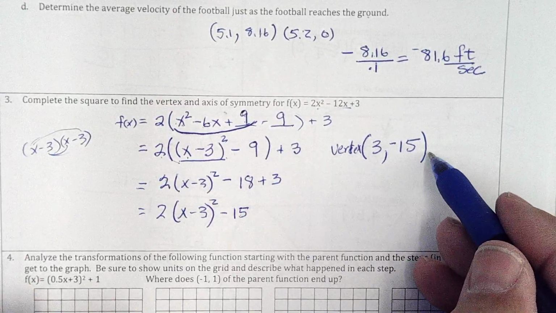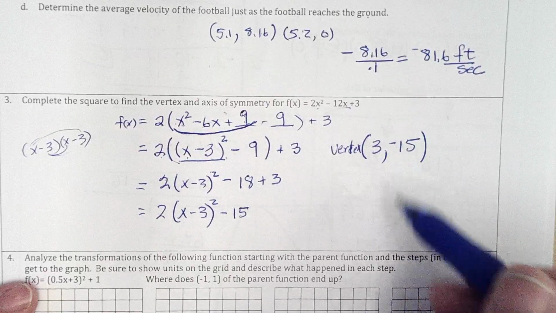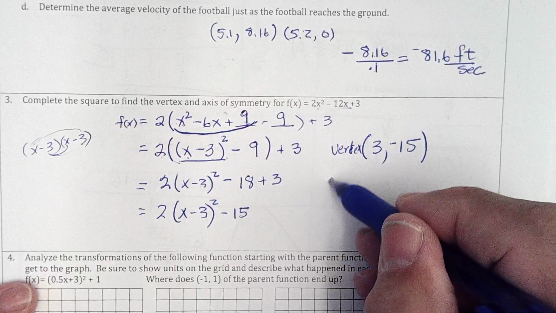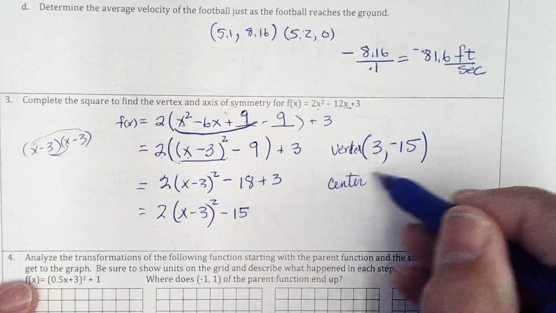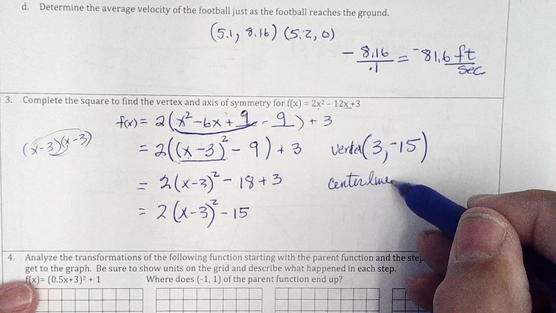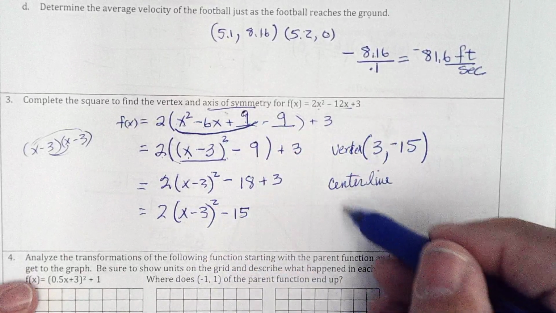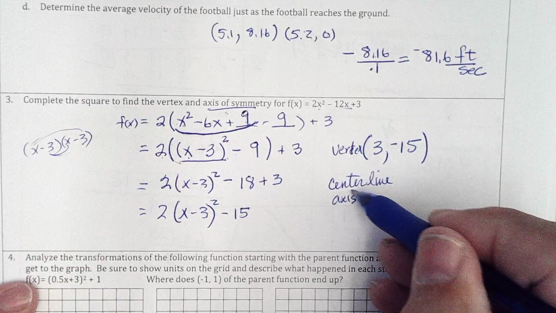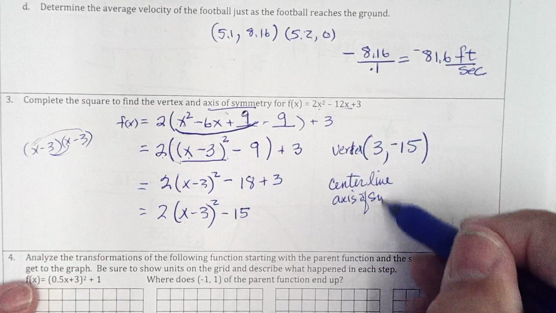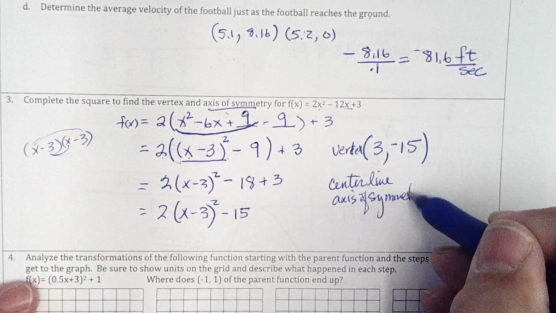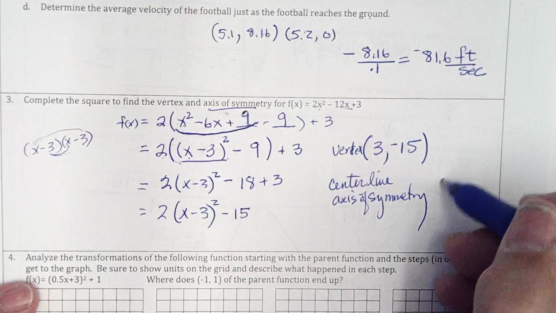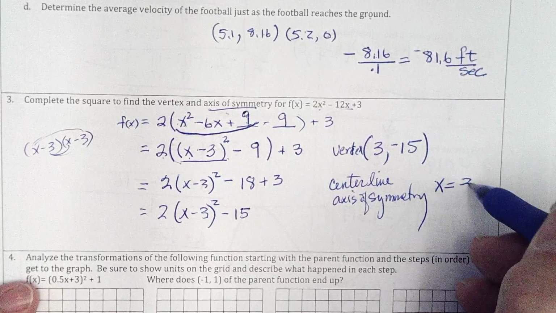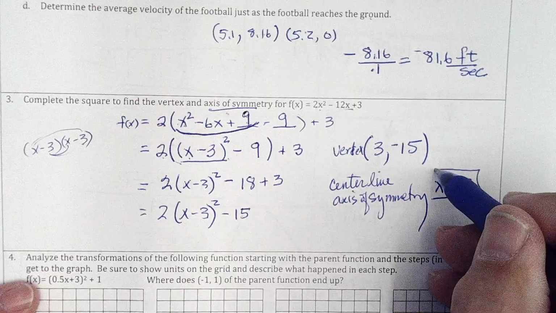So you could just graph this on Desmos and get that, and the center line, of course, then, or axis of symmetry that I asked for, is at x equal 3. It's an equation. It has to have a variable in it.